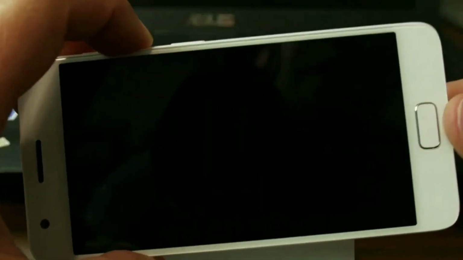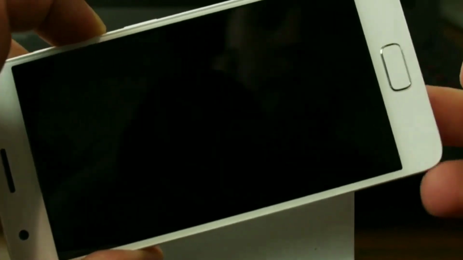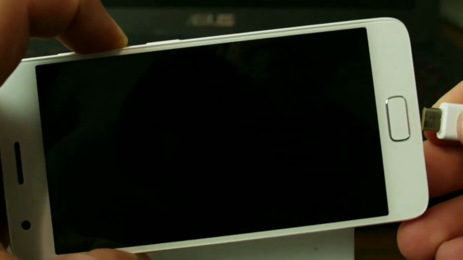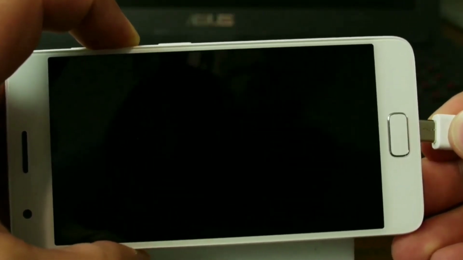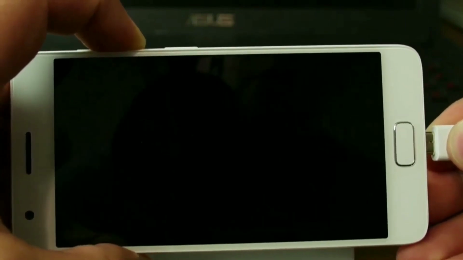So you've got that mode, and then you've got another mode. This mode is Qualcomm mode, and it's a little bit tricky to get into, especially with a locked bootloader. If your bootloader is unlocked, it's actually very easy: you just hold volume down and you plug in the cable. Now that's not going to work for us because we have an unlocked bootloader, so let me see if I can do it.